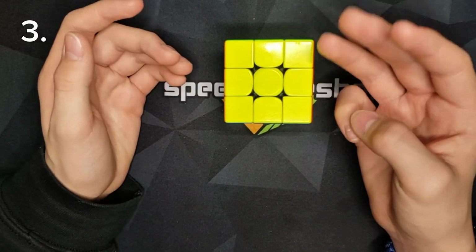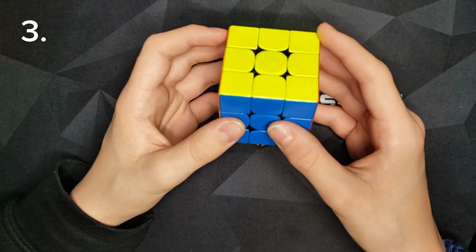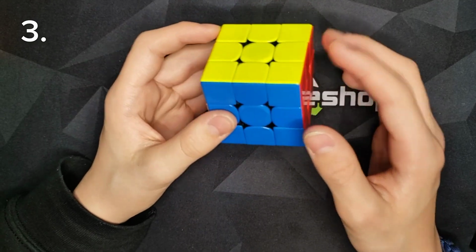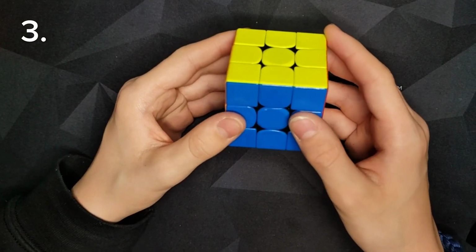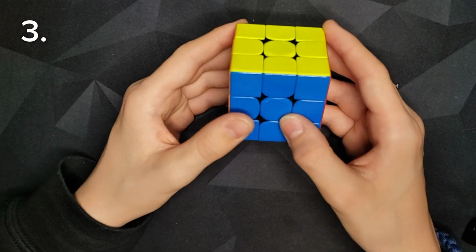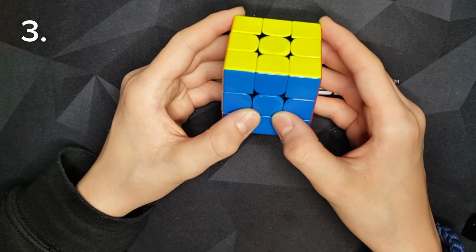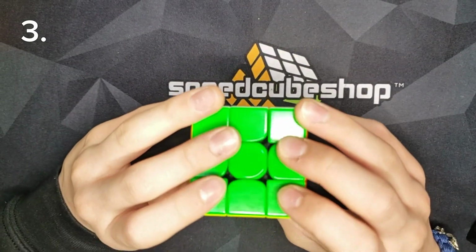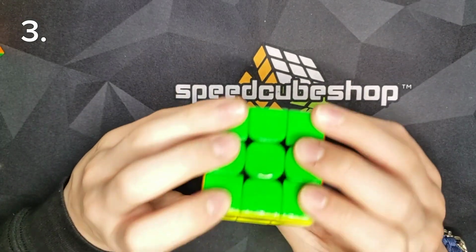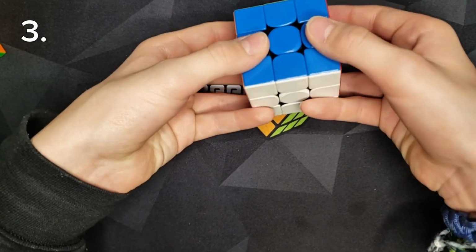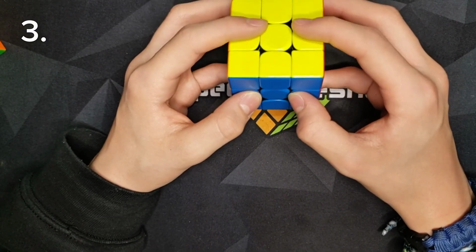The third step in being able to get sub 15 is using good finger tricks. So before we start talking about finger tricks, we should talk about the home grip. So home grip is where you hold your two thumbs like this on these edges, or you can put them on these areas in between those four pieces. And then you can have three fingers on the back, your pointer finger, middle finger, and ring finger, each covering one of these pieces. And then I use my pinkies on the bottom as support. Sometimes I'll also have my pointer fingers on top of the cube.